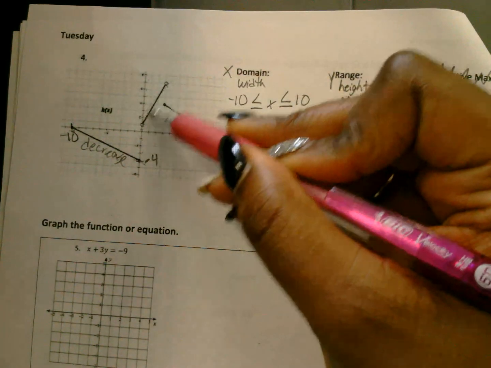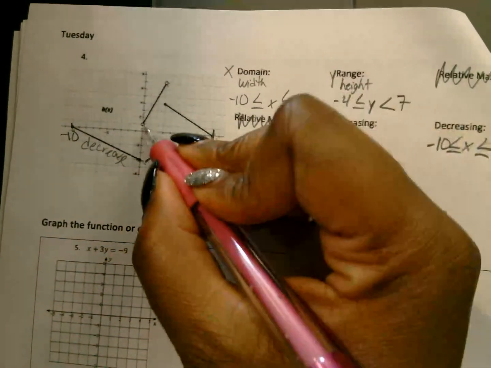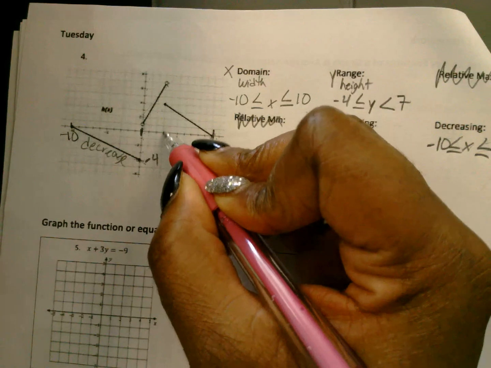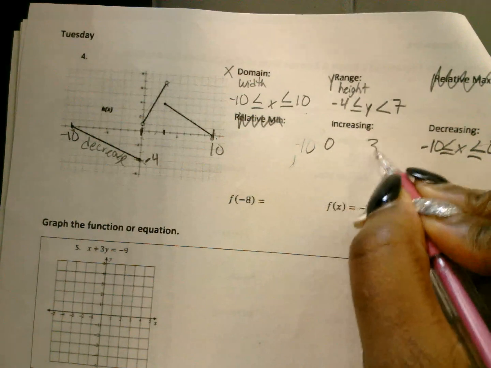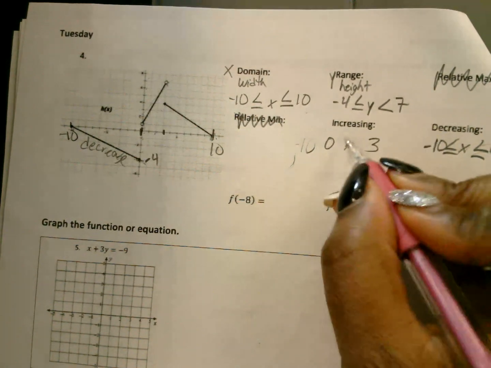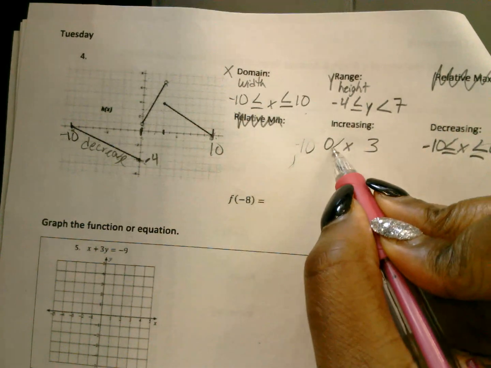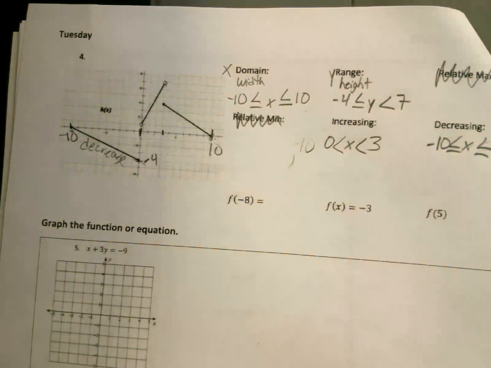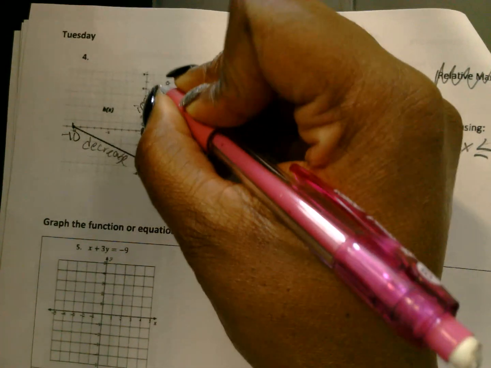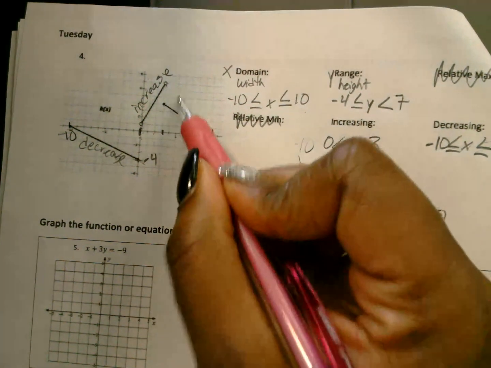This is where the graph is increasing from 0. Sorry, let me move this. From 0 here, it's increasing all the way up to 1, 2, 3. From 0 to 3. This is an open circle, so it's just less than. This is also an open circle, so it's just less than. This is an increase. This is a decrease.